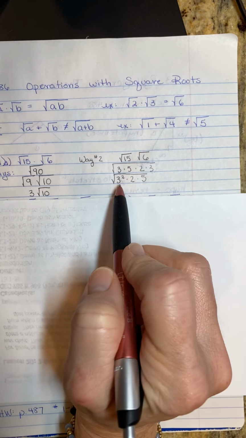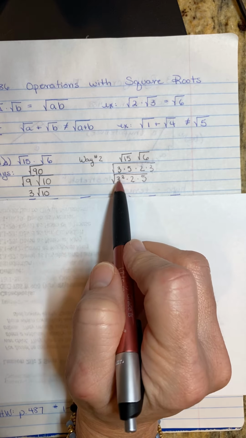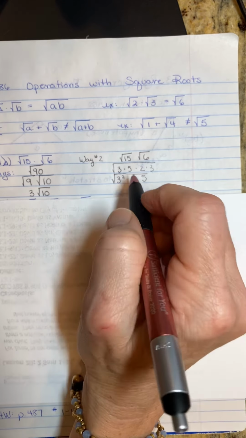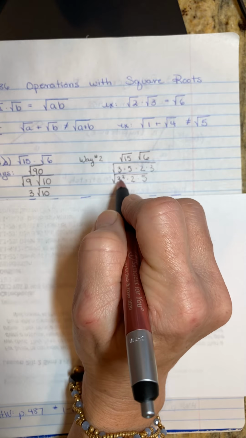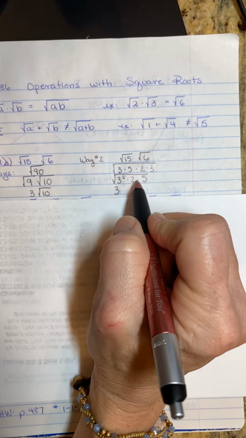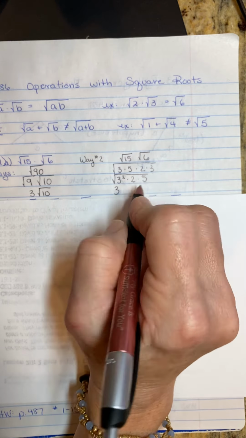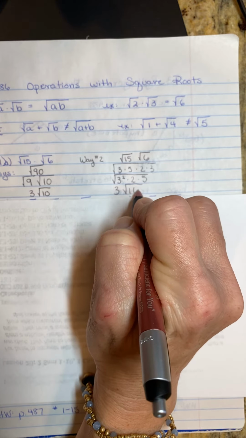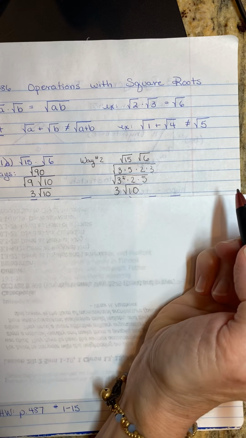And the way to look at this is whenever you have the square root of something squared, remember the square root and the square cancel each other out. So this 3 can come out front as a regular number. The 2 and the 5 are flying solo. They don't have a pair, so we just have to leave them. 2 times 5 is 10.